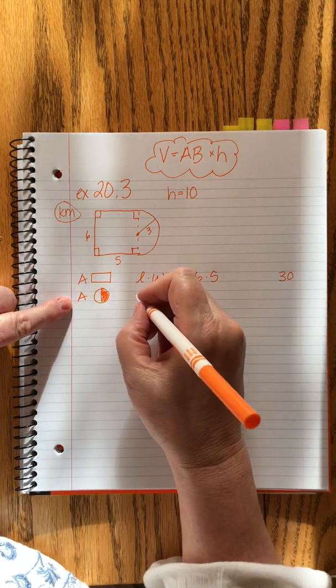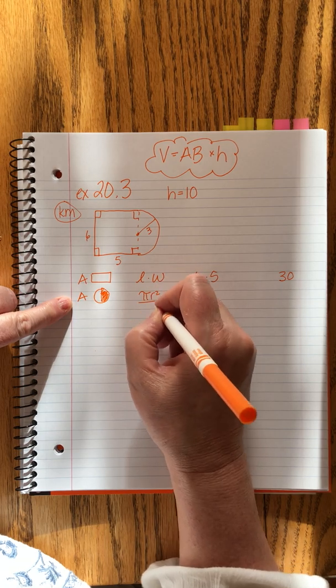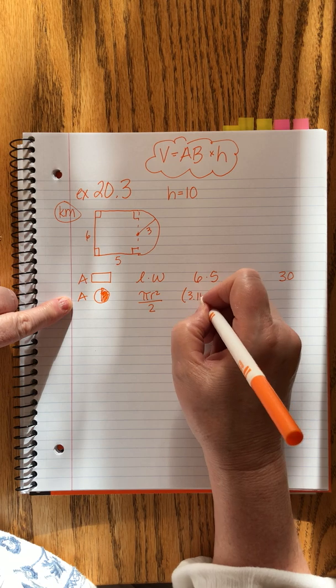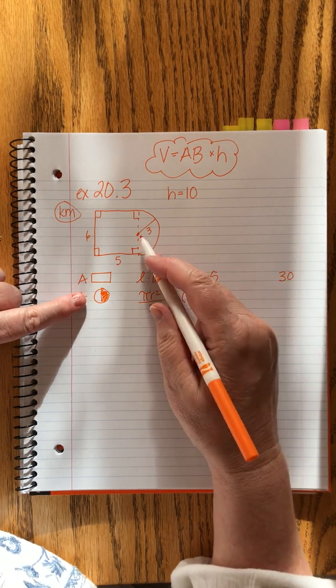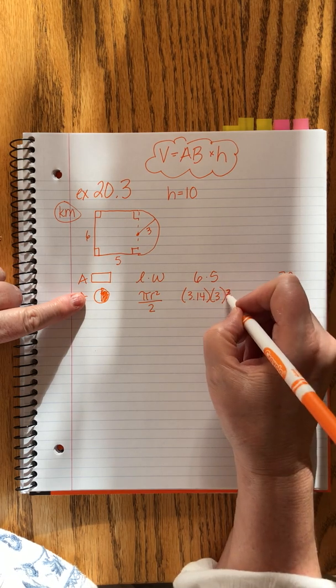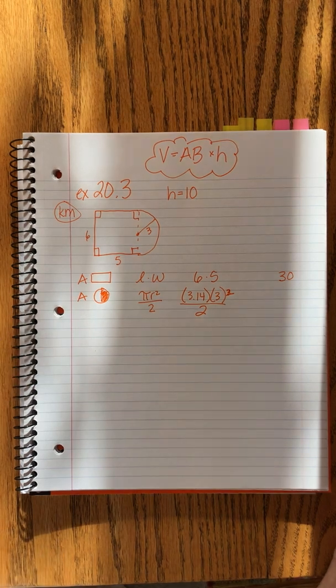The area of a half circle is the area of a circle, pi r squared divided by 2. Pi is 3.14. R is 3, squared, divided by 2.